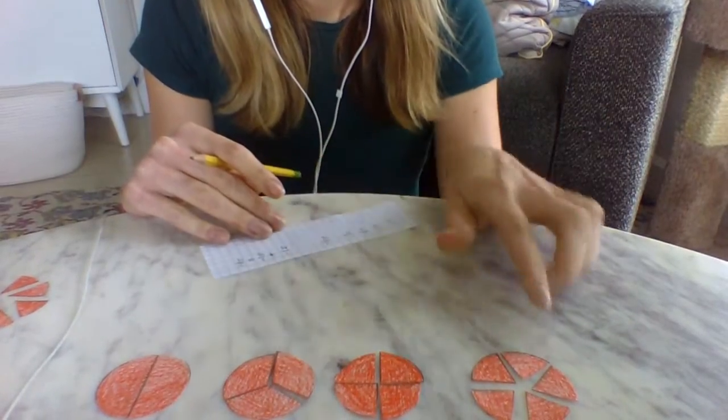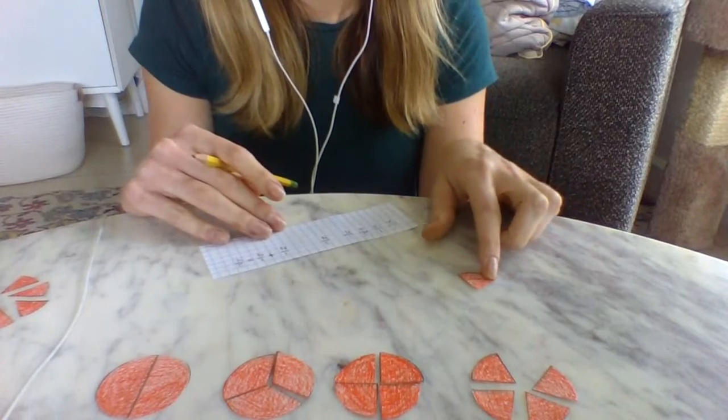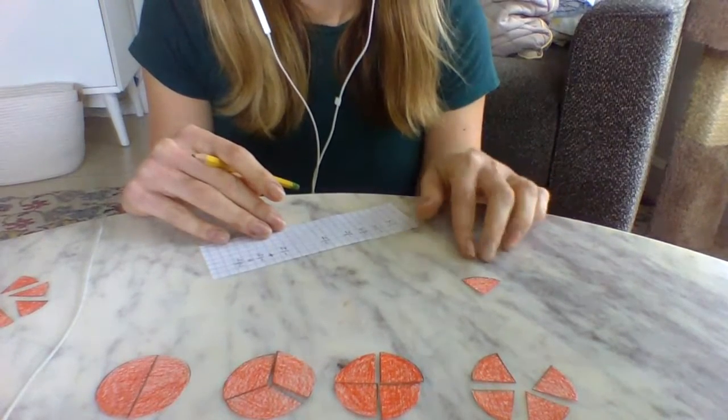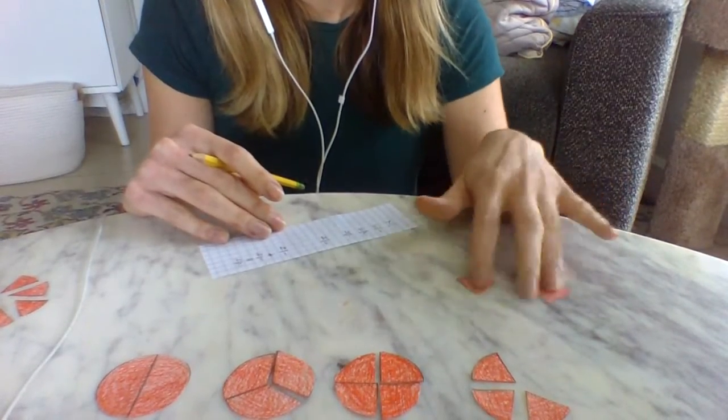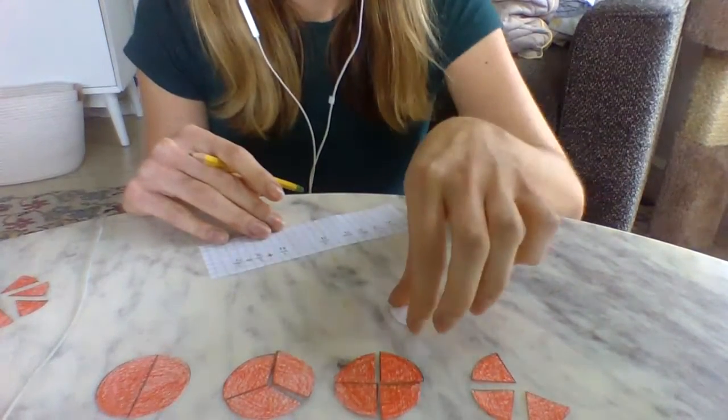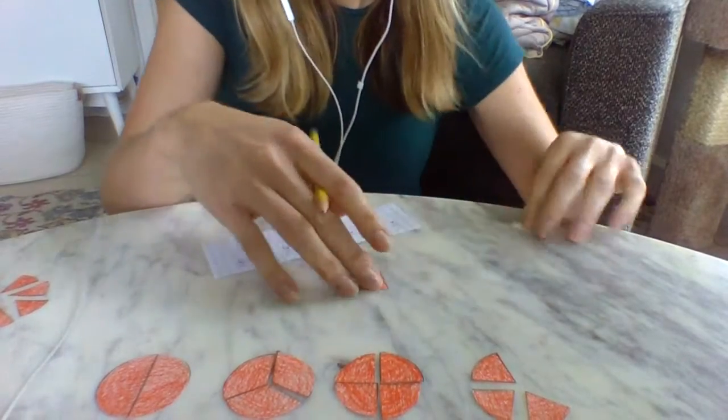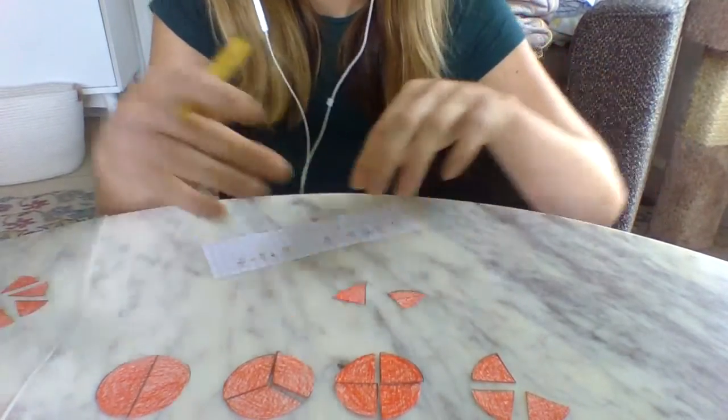What about if I take one of these fifths and also another fifth? Can you write that problem down on your paper?